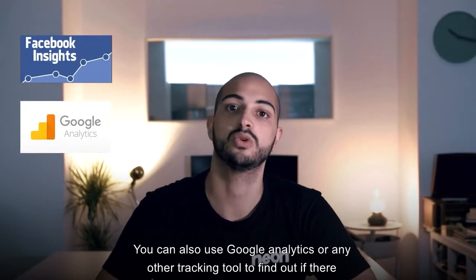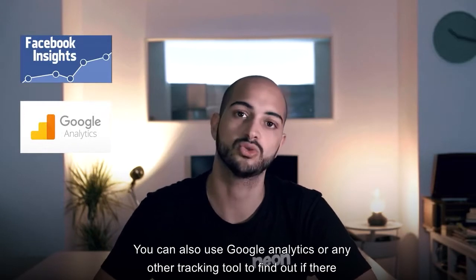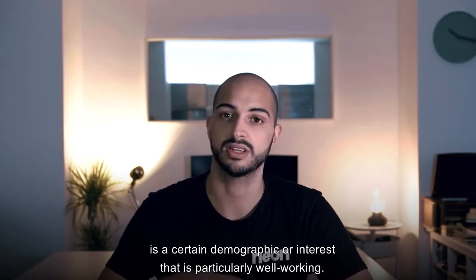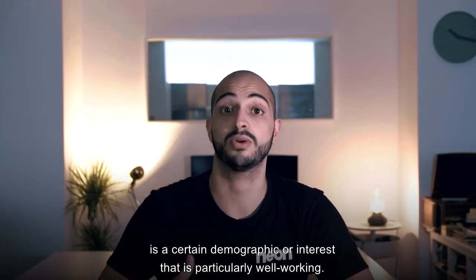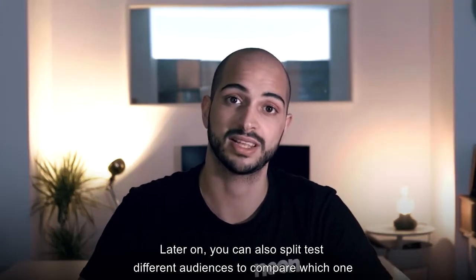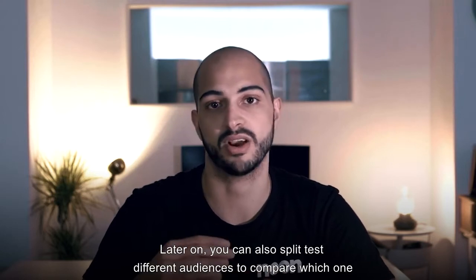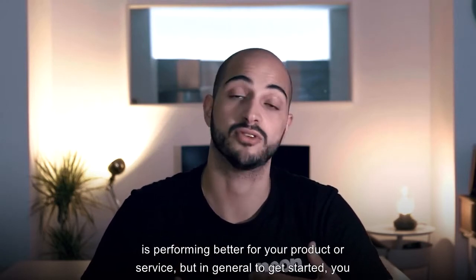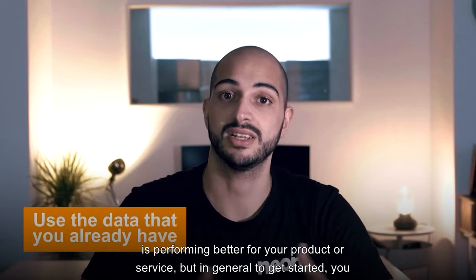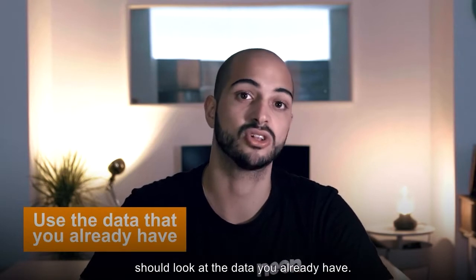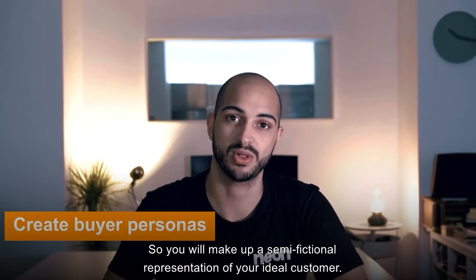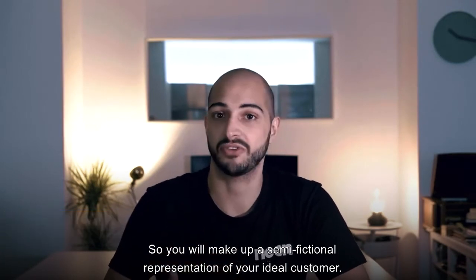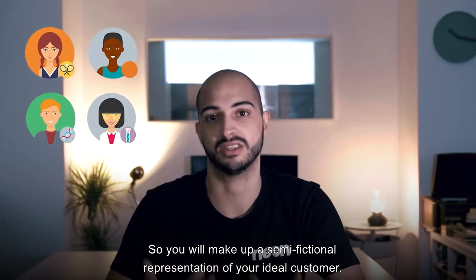You can also use Google Analytics or any other tracking tool to find out if there is a certain demographic or interest that is particularly well working. Later on, you can also split test different audiences to compare which one is performing better for your product or service. But in general, to get started, you should look at the data you already have. From this data, you will try and create buyer personas. So you will make up a semi-fictional representation of your ideal customer.